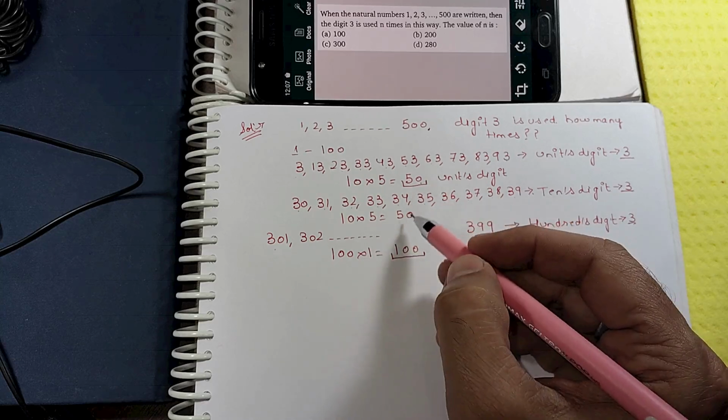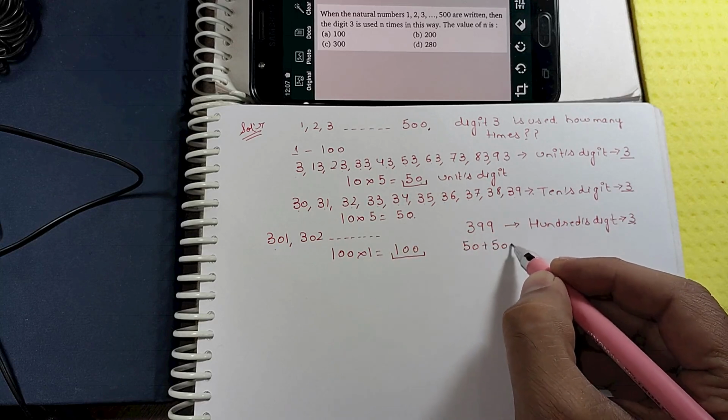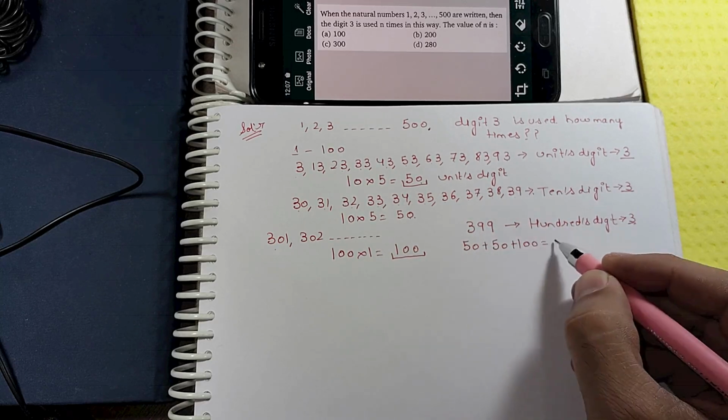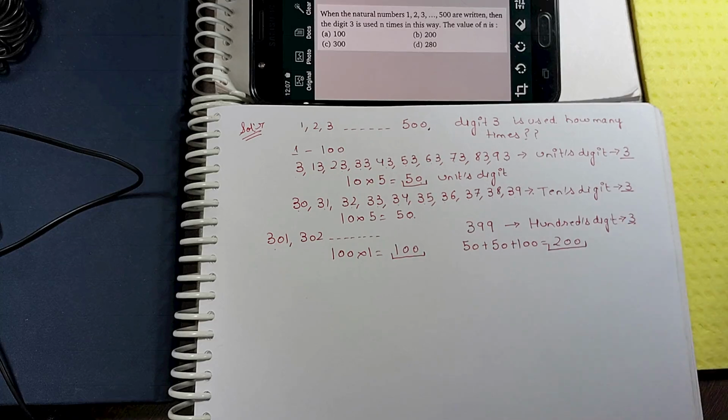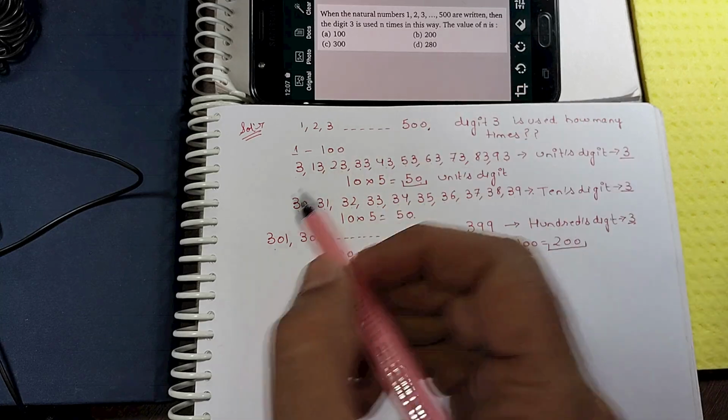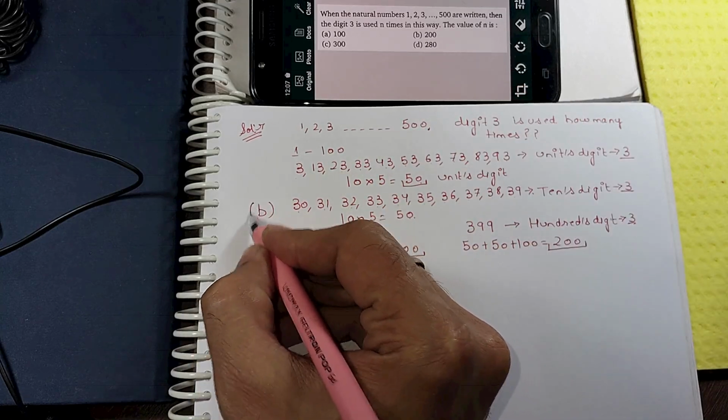Now combining this, 50 plus 50 plus 100 will be equal to 200. So basically the digit 3 occurs between 1 and 500 how many times? 200 times. So the right option for this question will be option B, 200 times.